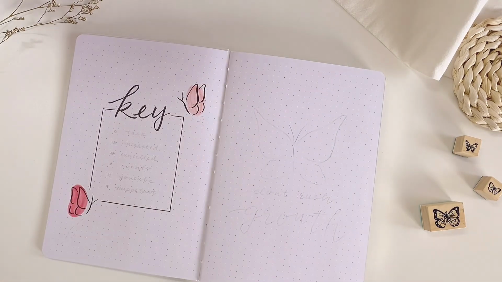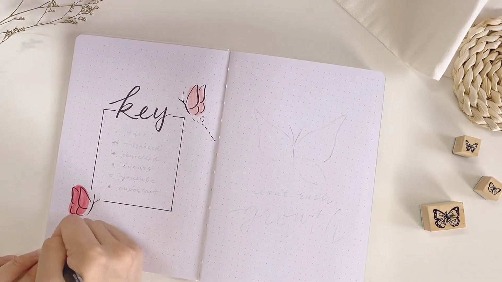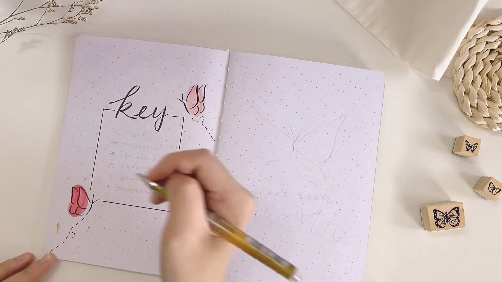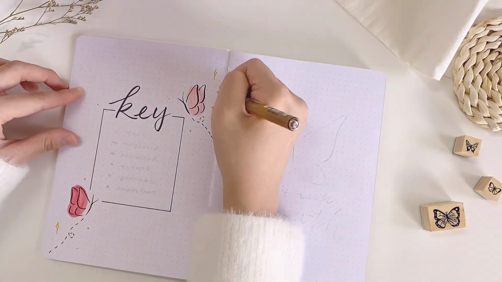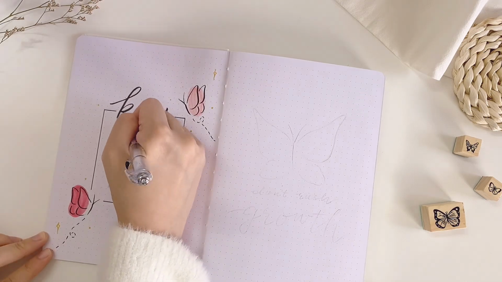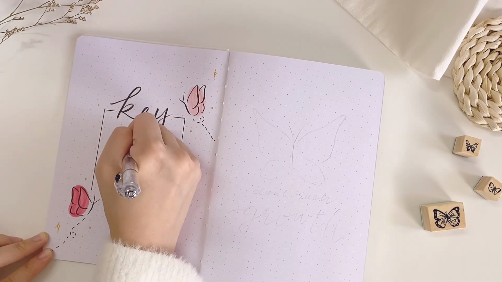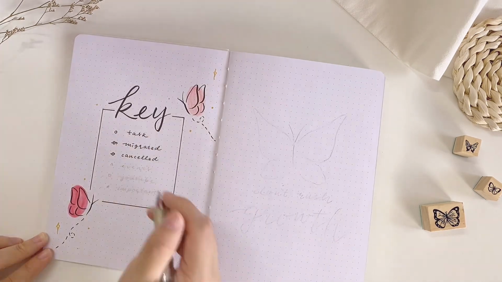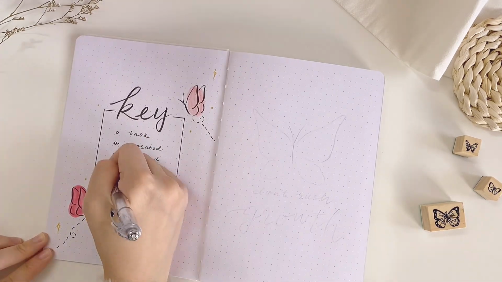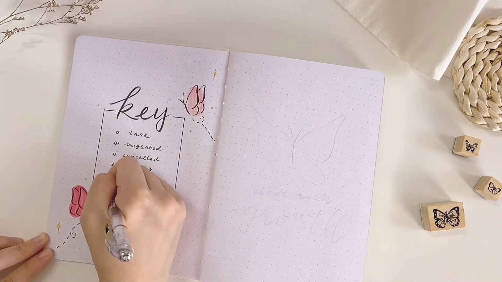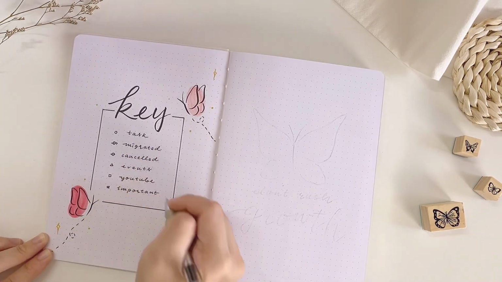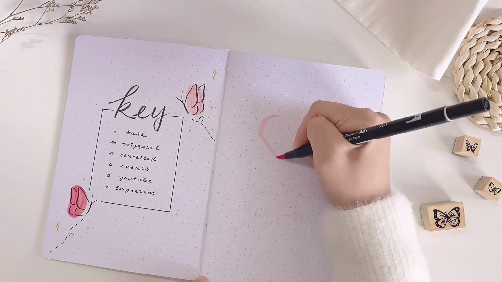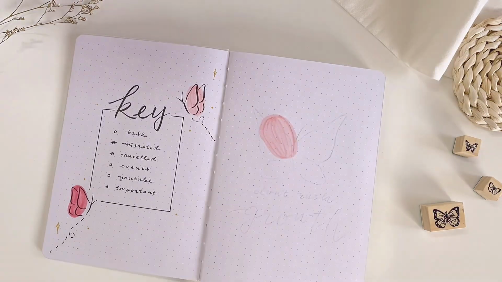So a key page is just simply a handy reference guide that you can create to remind yourself what symbols you use in your bullet journal and what they stand for. Like for me, I like to use a circle for my tasks, a triangle for my events, and a square for YouTube related tasks. But you don't really need to follow the symbols that I use, just try to find the ones that suit your needs and stick with that.